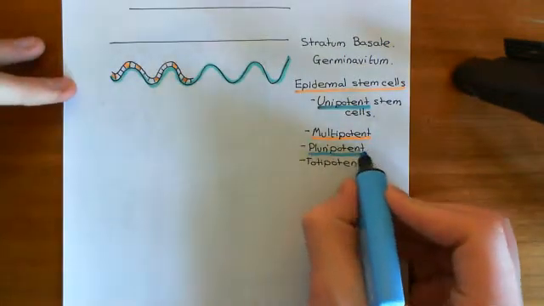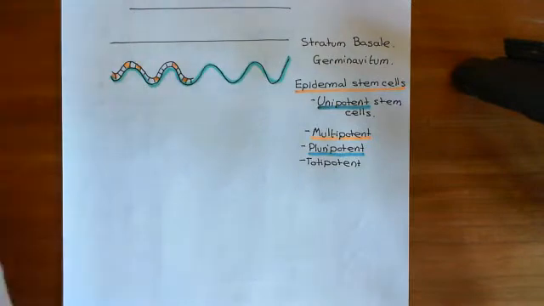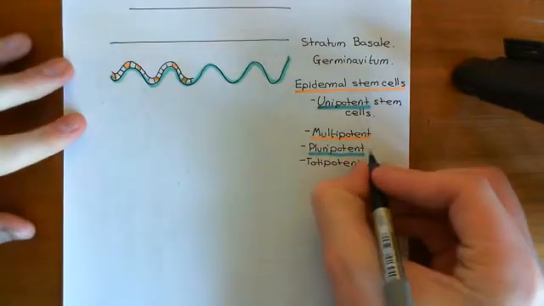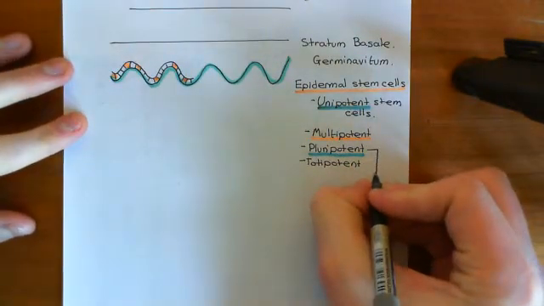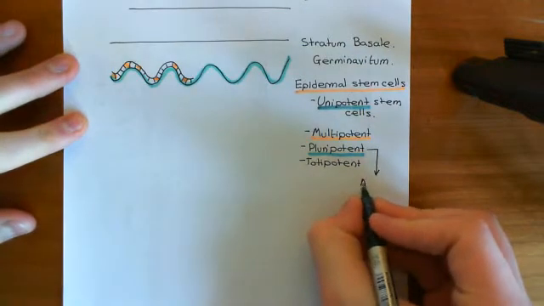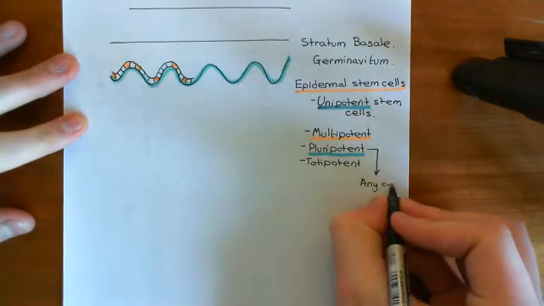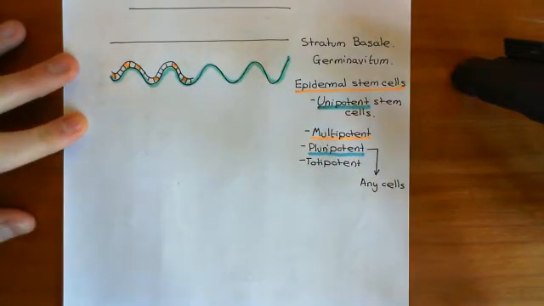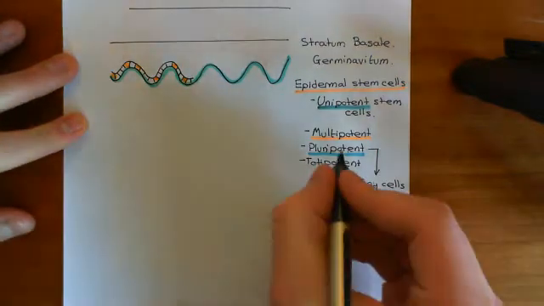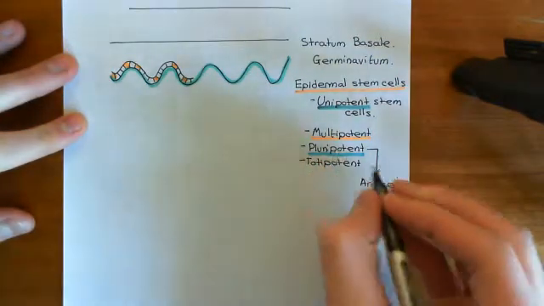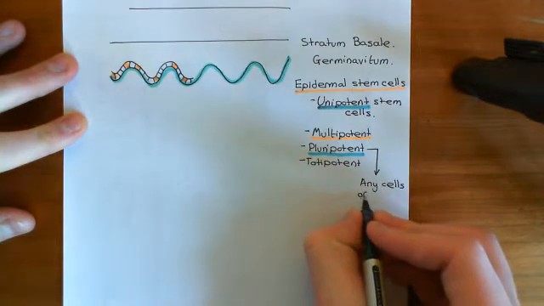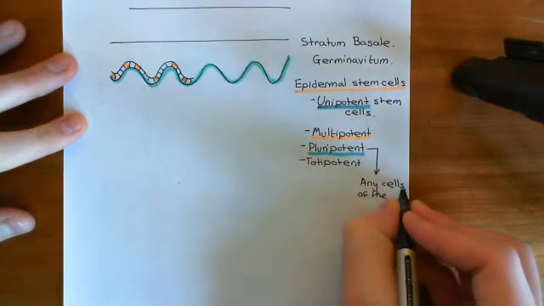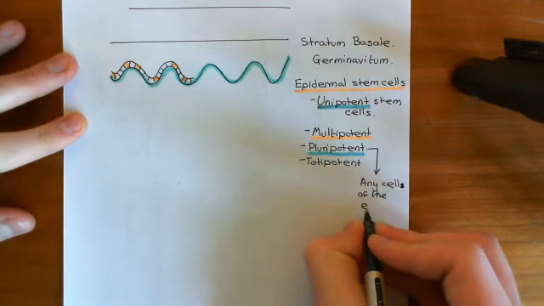Then pluripotent. Pluripotent is a massive term. Pluripotent means that you are capable of becoming every single cell type within the human body, basically. Any cell, you can become any cell. A pluripotent stem cell is capable of differentiating into a neuron, it's capable of differentiating into a hepatocyte, anything, basically. Any cell of the embryo.